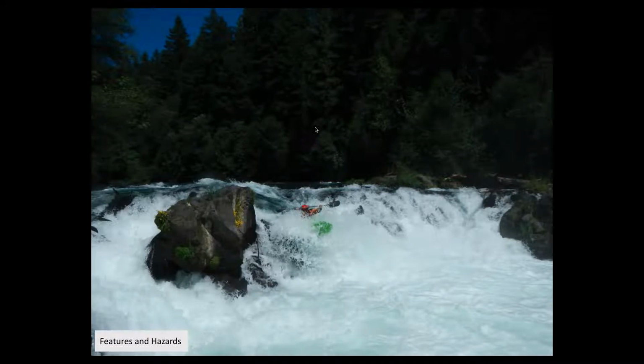And then features and hazards, and where those are on the river reach, and one person's desirable feature might be another person's hazard. I use this example of Houston Falls on the White Salmon River. It's a place a lot of people want to take out before they get to the waterfall, and a lot of people have a desire to run this, and it's part of being able to map and identify those features along the river.